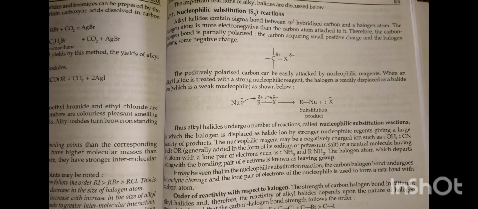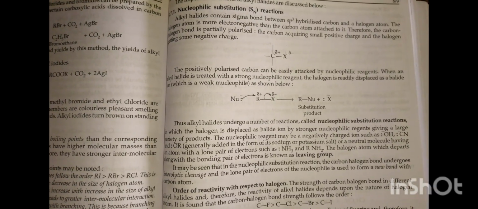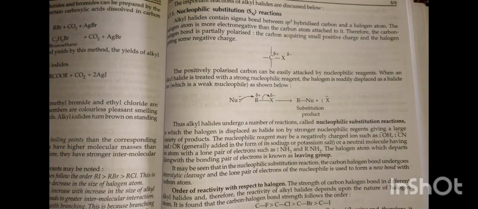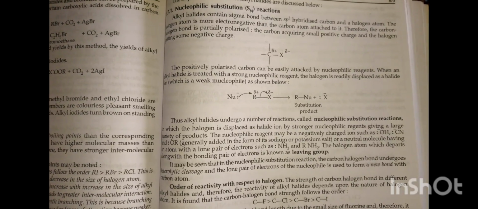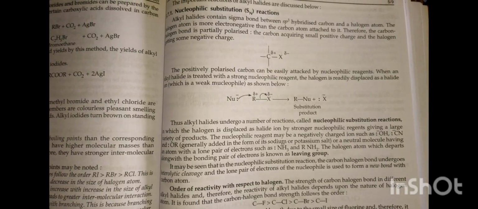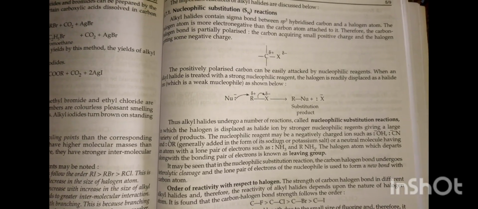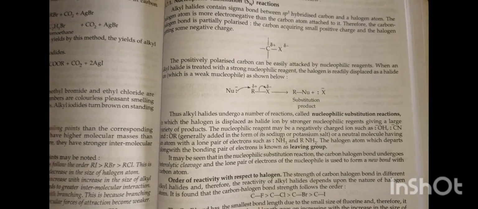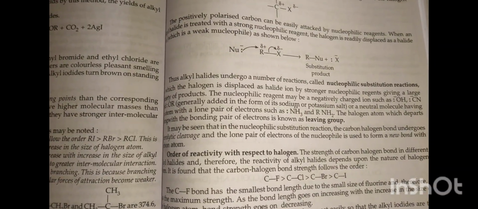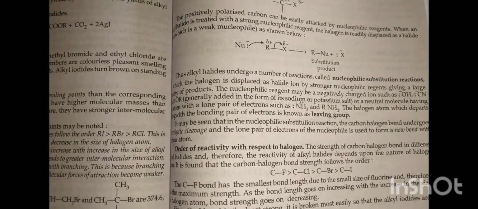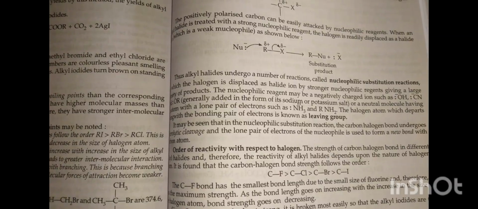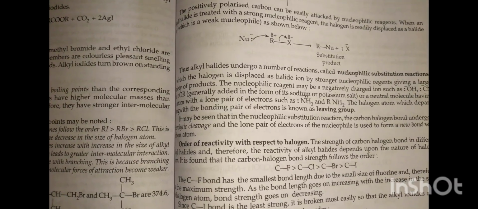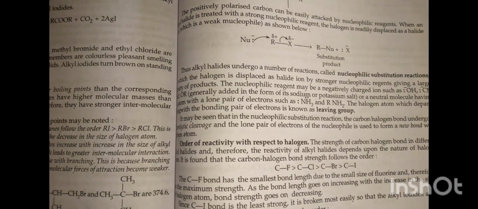Nucleophilic substitution reactions. Alkyl halides contain a sigma bond between an sp3 hybridized carbon and a halogen atom. The halogen atom is more electronegative than the carbon atom attached to it. Therefore, the carbon-halogen bond is partially polarized, the carbon acquiring a small positive charge and the halogen getting some negative charge. The positively polarized carbon can be easily attacked by nucleophilic reagents. When an alkyl halide is treated with a strong nucleophilic reagent, the halogen atom is readily displaced as a halide ion by a weak nucleophile, as shown below.